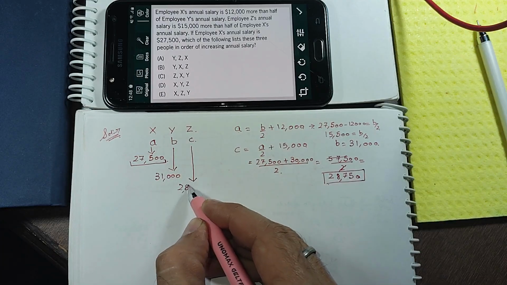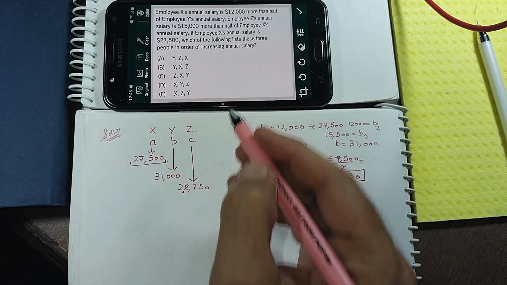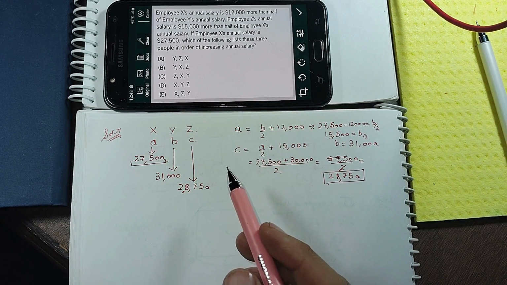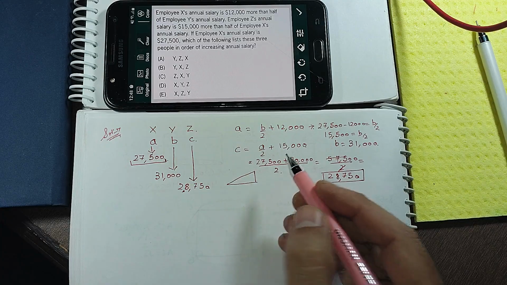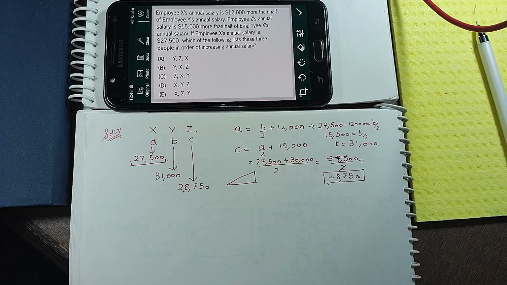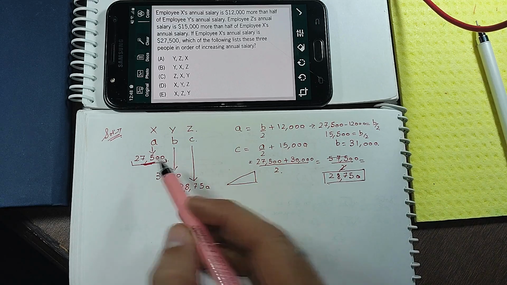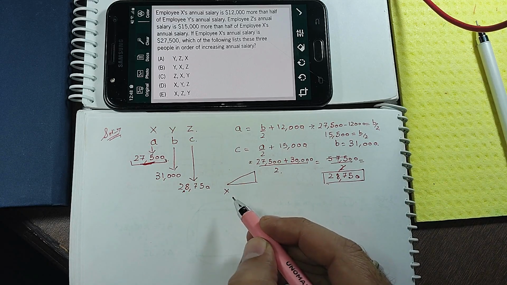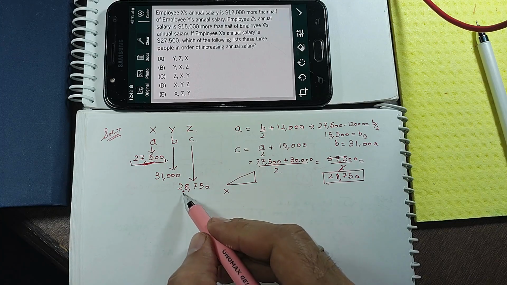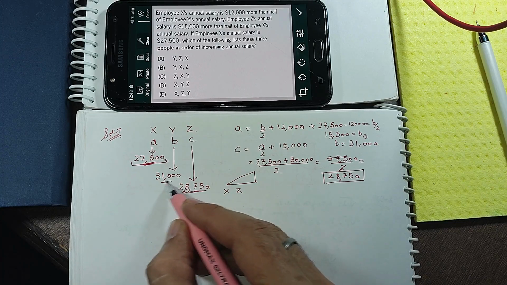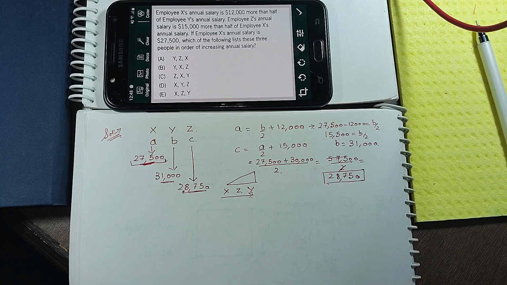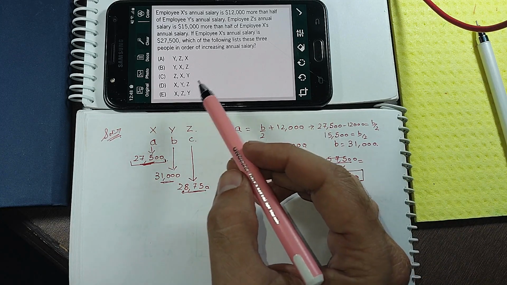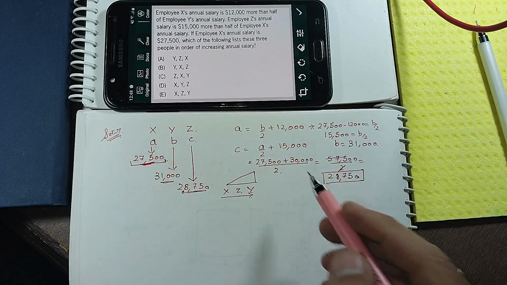Now the question asks us to arrange this in the order of increasing annual salary. So first of all we will find the increasing salary, means we have to arrange from the lowest to the highest, as in the increasing order. So the lowest salary will be of X, 27,500. So X will be placed over here. Then the salary will be Z, 28,750. Then last, the highest salary is of Y. So the order of increasing salaries is X, Z and Y. So look for the option X, Z, Y. So that is option E, the right answer.